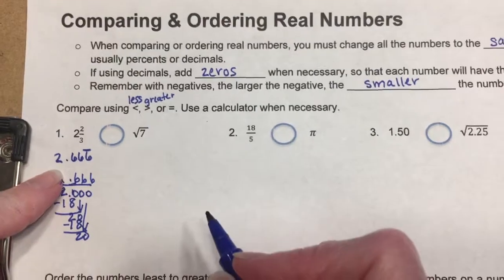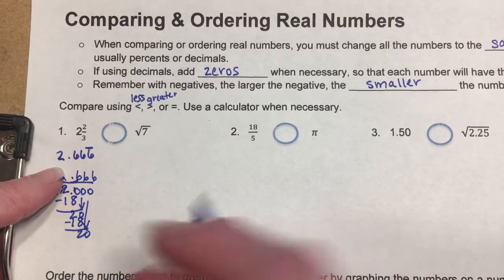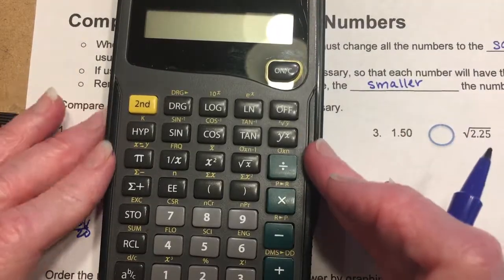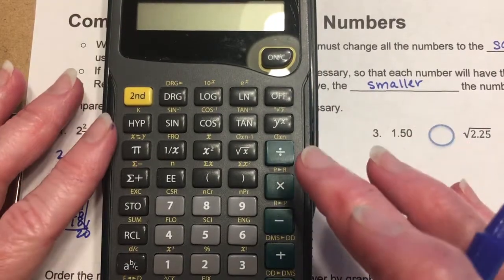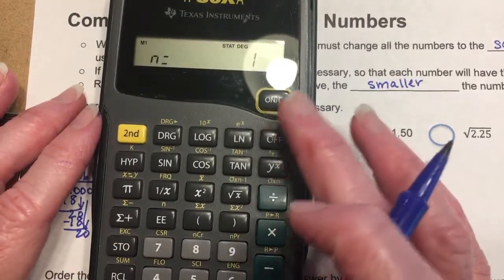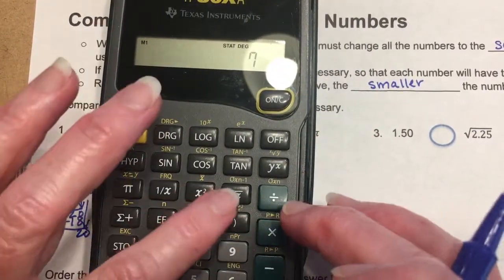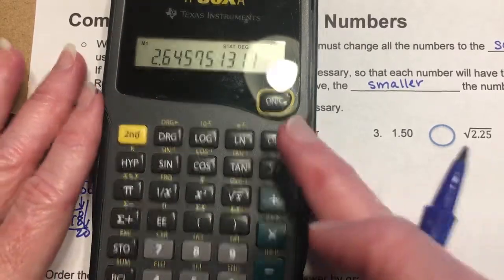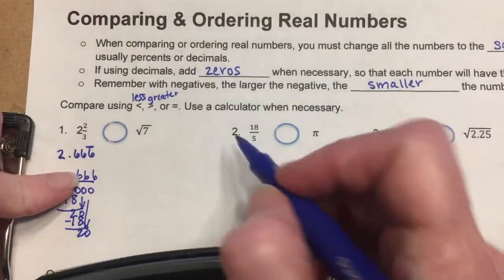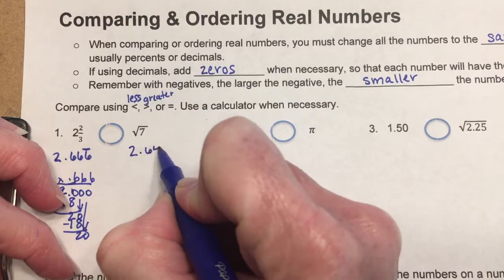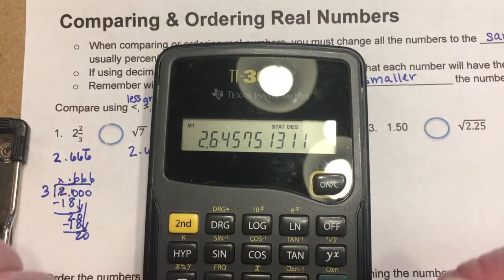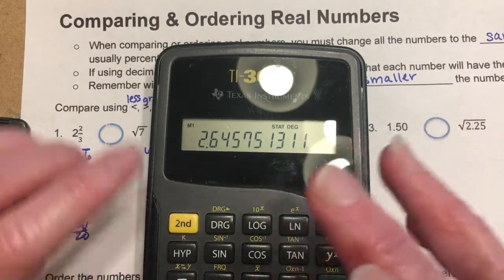And then the square root of 7. I can do an estimate for that, but I can't get it close enough to know how it compares. So this one I want to go ahead and actually do on a calculator. On this type of calculator, I type in the number first and then hit the square root sign. And you can see I get a long number here. So I'm just going to use the first 3 digits because that's what I have here: 2.645. If you're using a graphing calculator, then I think you type in the square root first and then the number. But we'll talk about that in class.